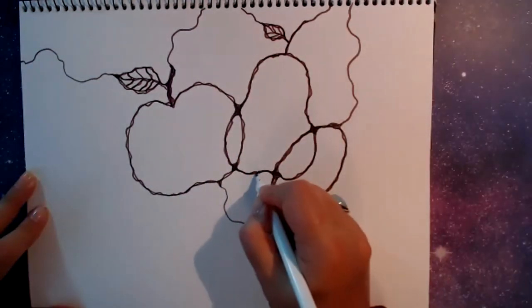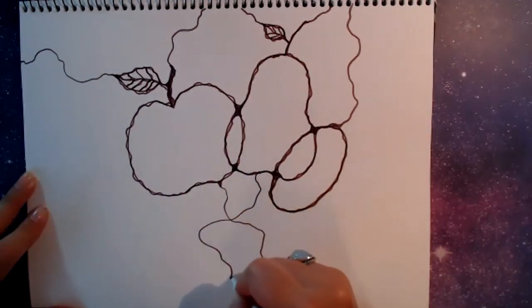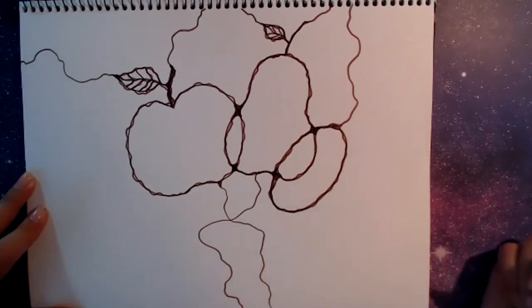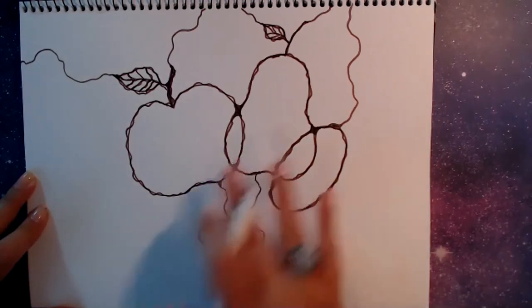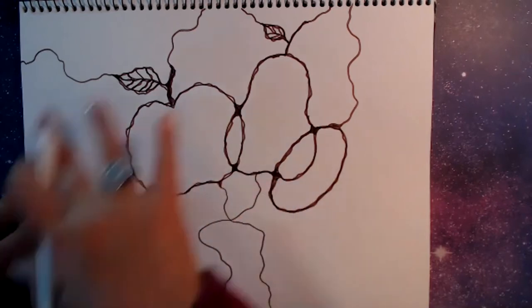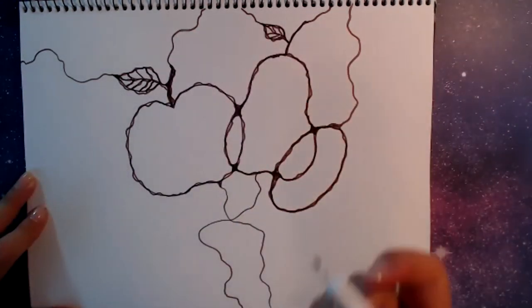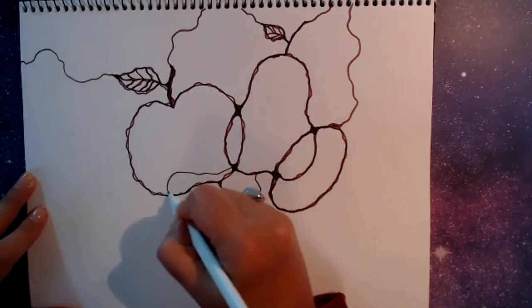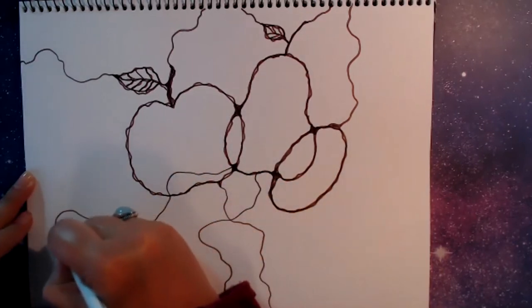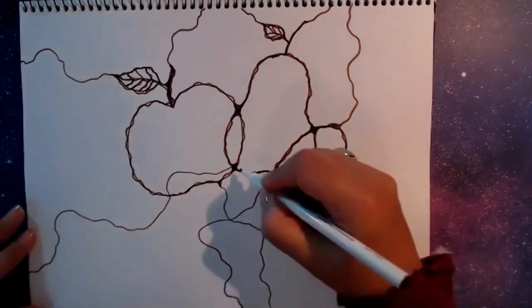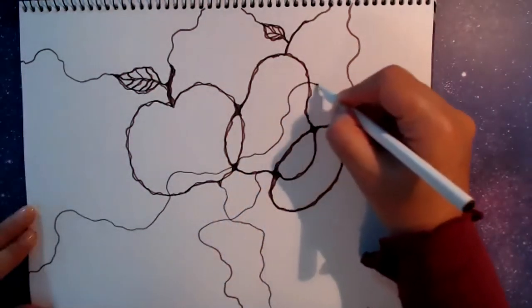Draw your lines wherever you feel like drawing. It has to be really intuitive how you fill up the space around the object. Let's do more lines, okay? We're going to get more fluidity here, and then we're going to add more objects to that.